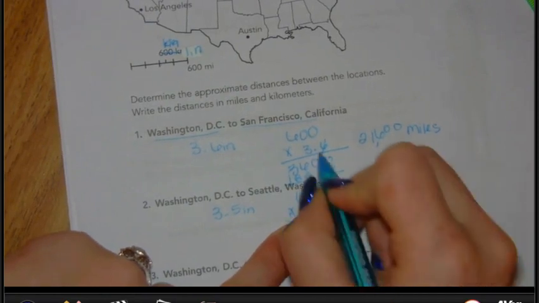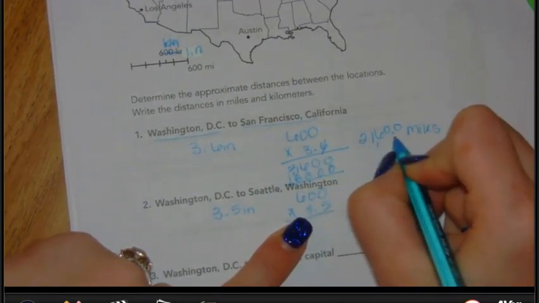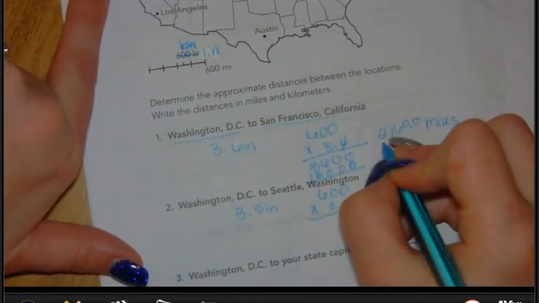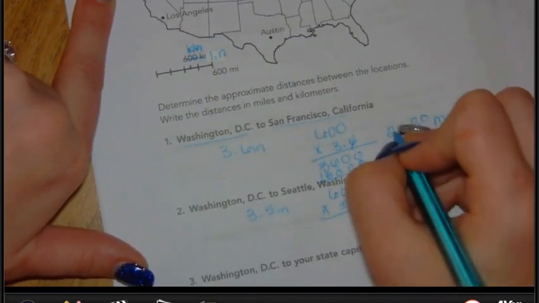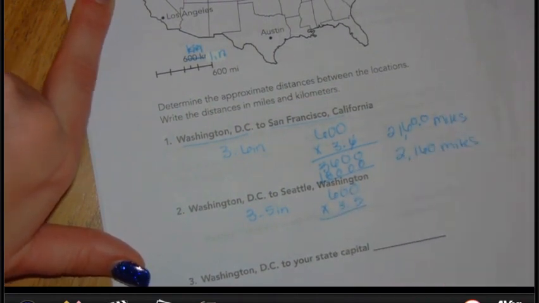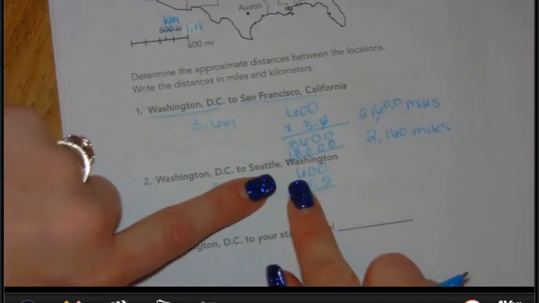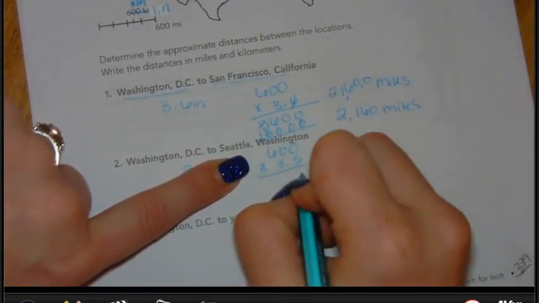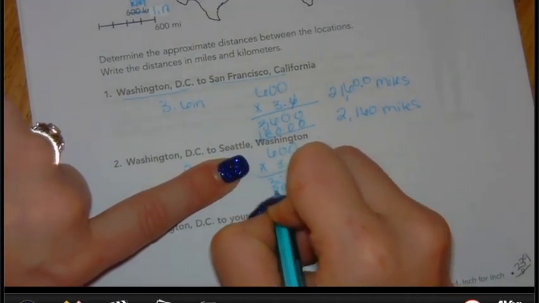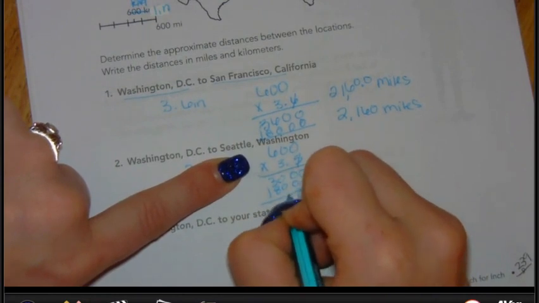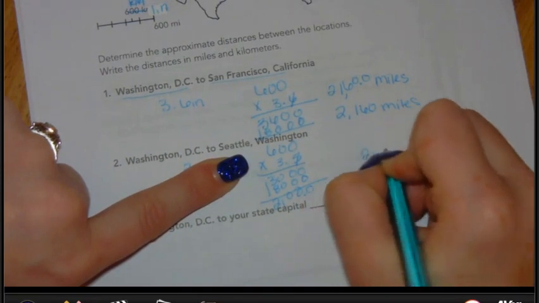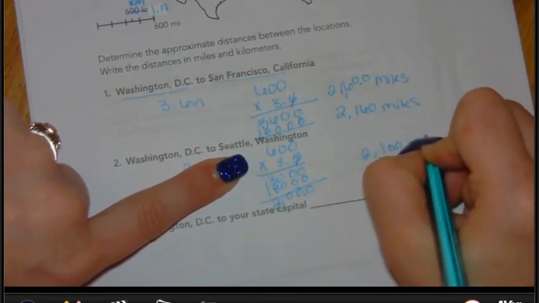All right, oh, I forgot my decimal, my bad. I knew I was forgetting something. So now I'm not 21,000, I'm 2,160 miles. I was wondering why that was way too big. Do not forget your decimal, just like Mrs. Bryan forgot her decimal. So it's 2,100 miles.